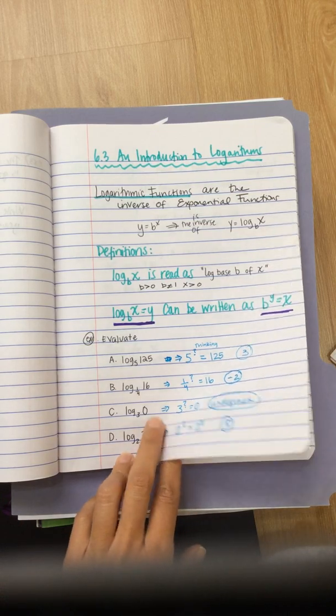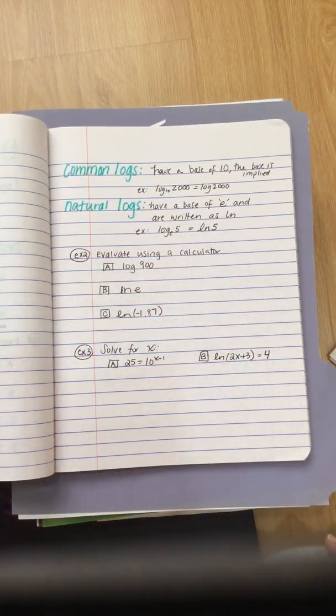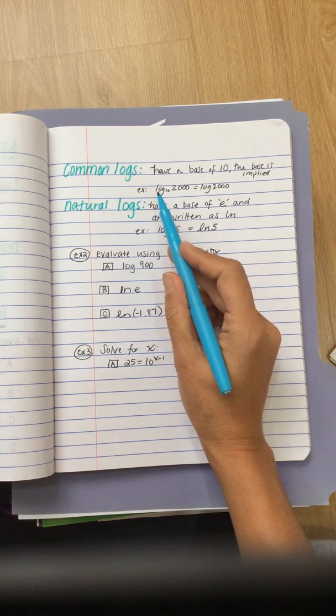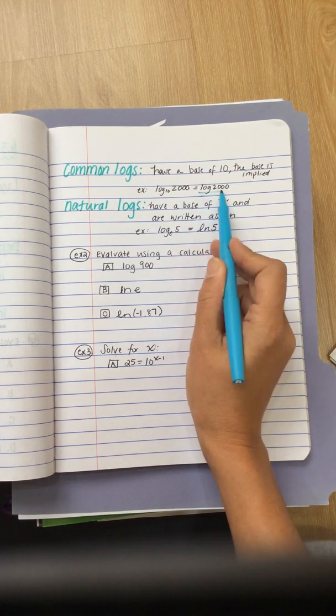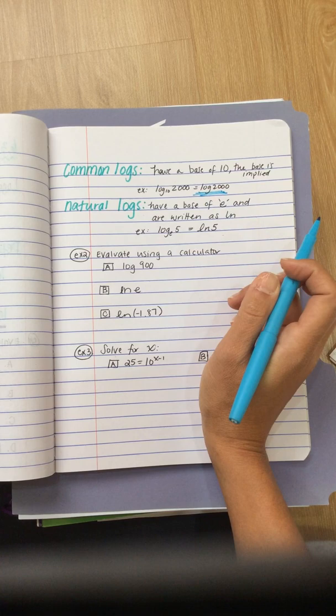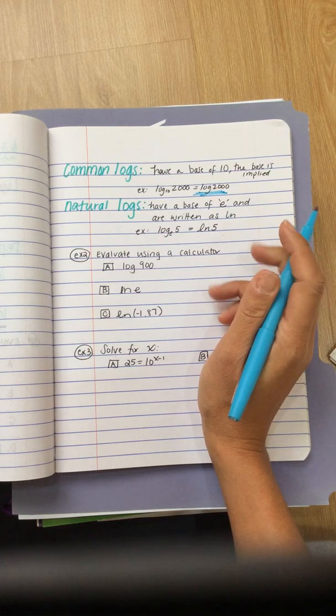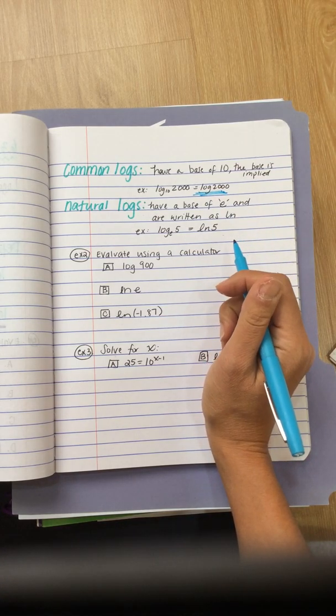But the most commonly used log is a base of 10, right? Because it's an exponent with a base of 10. And that base becomes implied. So instead of writing log base 10 of 2000, you would just see log 2000, and you're assuming that you know that's a log base of 10. Mathematicians don't write the 10. It's the most common one.